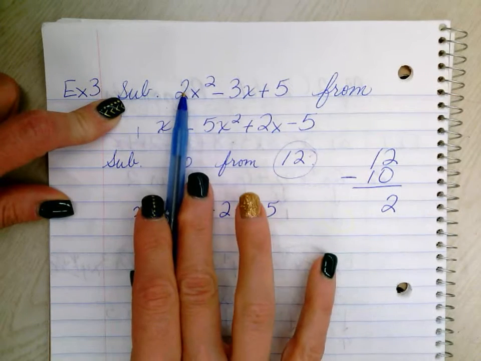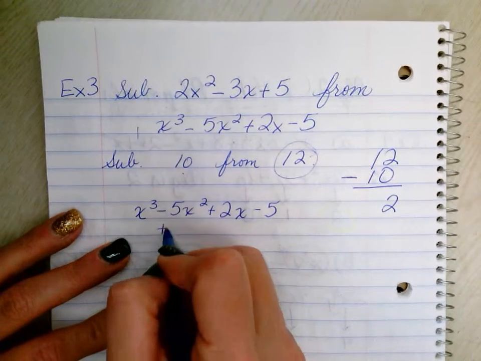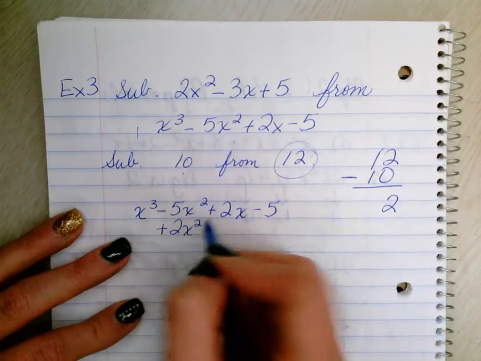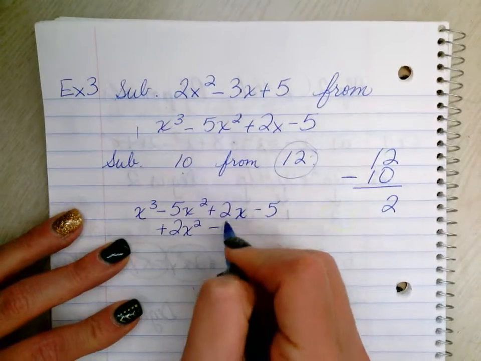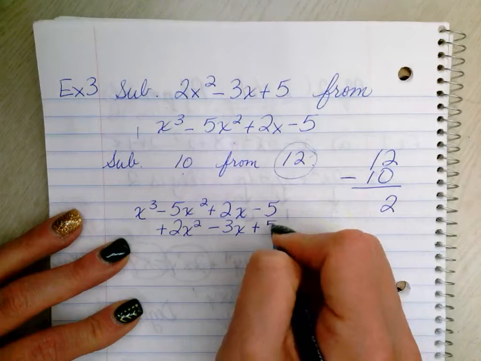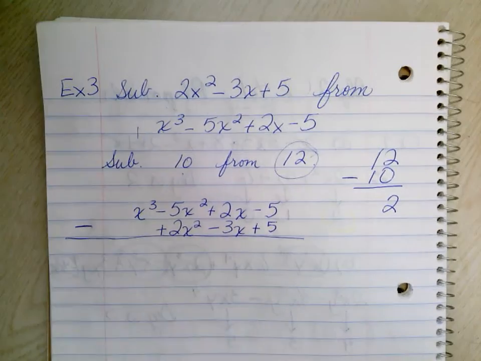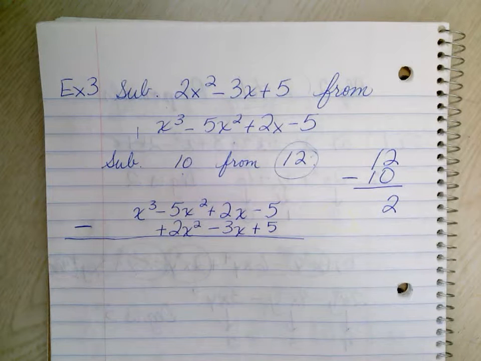But line them up underneath their match. So x squared, that's a positive, goes under here. 3x, that's a negative, goes under here. 5, that's a constant, goes under here. Now remember, we're subtracting, so I'm just going to float this little subtraction symbol out in outer space for a minute, because I want to explain to you how I like to do these. You might not, but I'm going to show you how I like to do them.